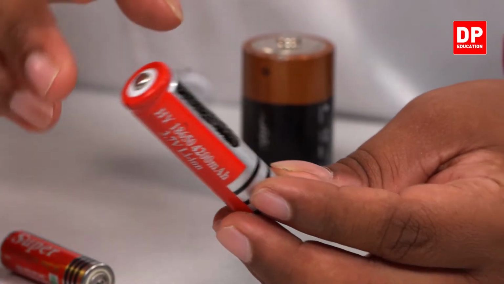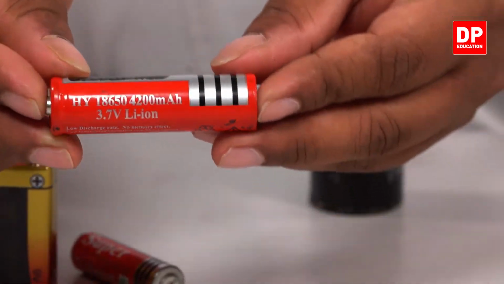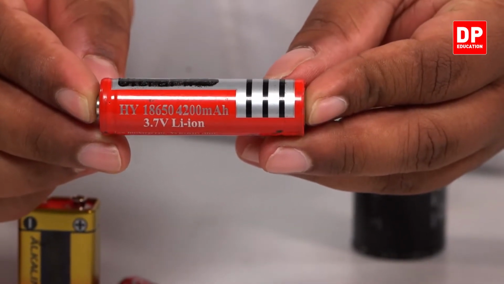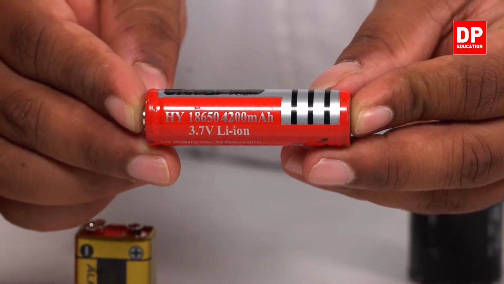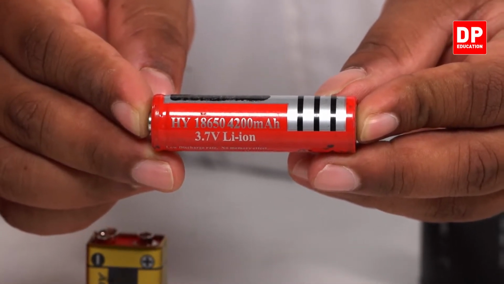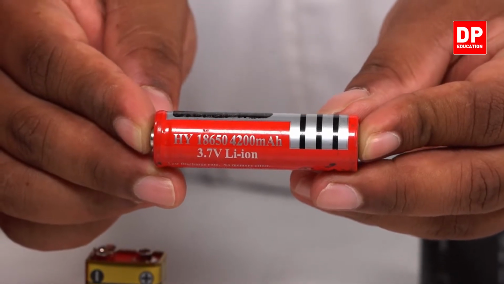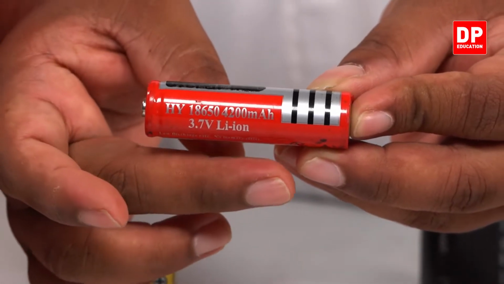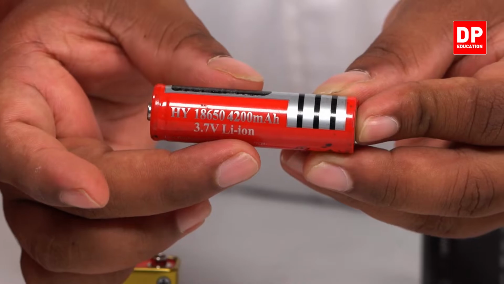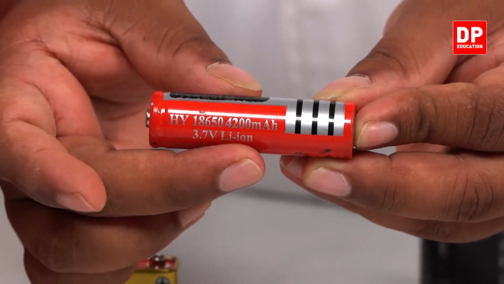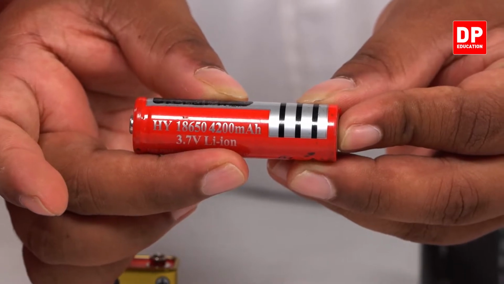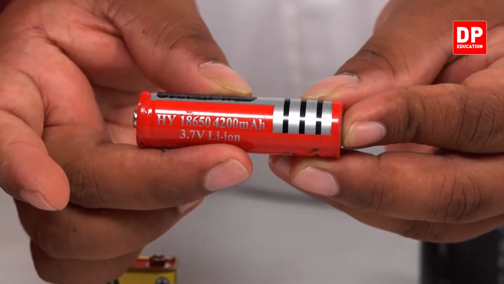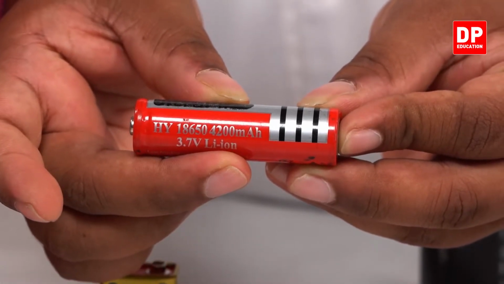And here you can see that it's saying 3.7 volts and Li-ion. This refers to lithium ion. Li means lithium. It's a type of metal. So you will learn about lithium and all the other metals in your next grades.